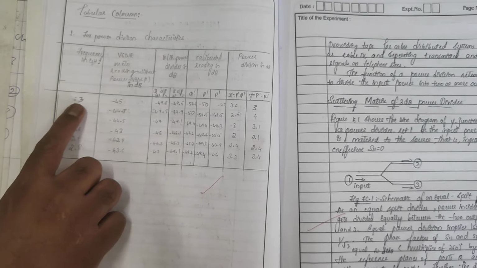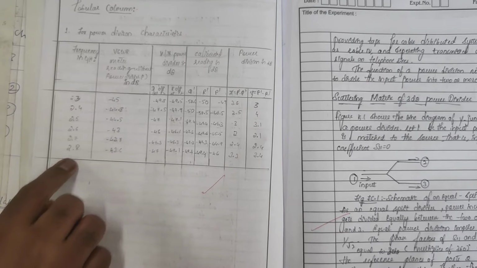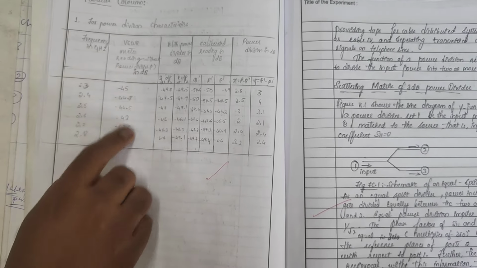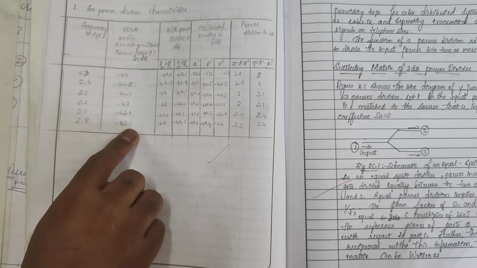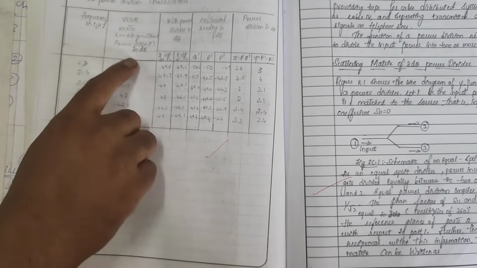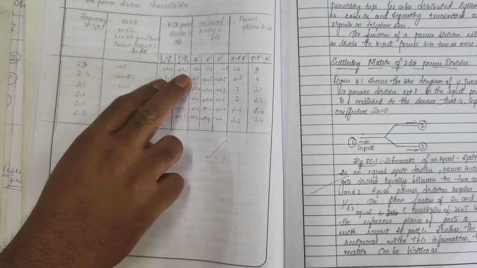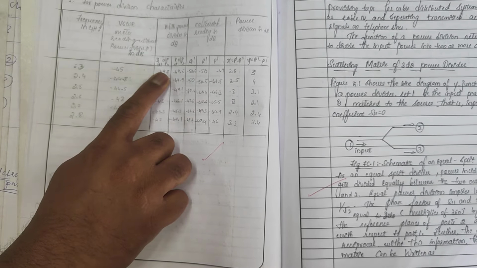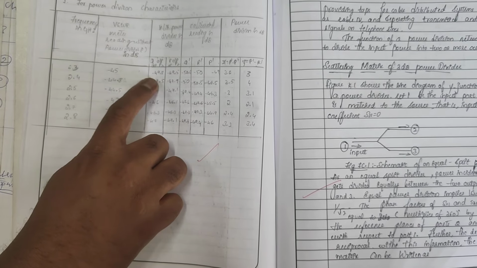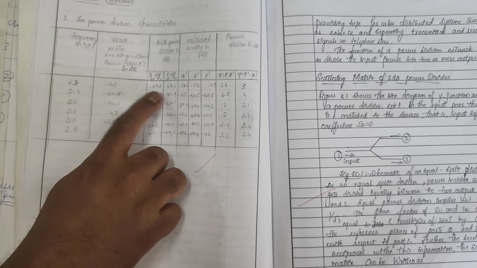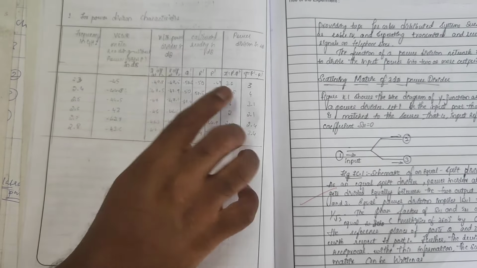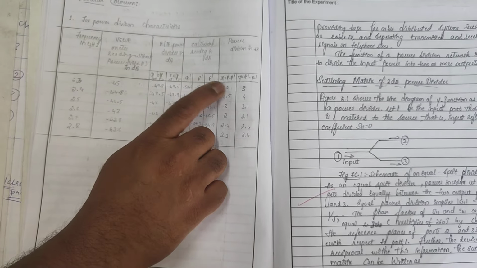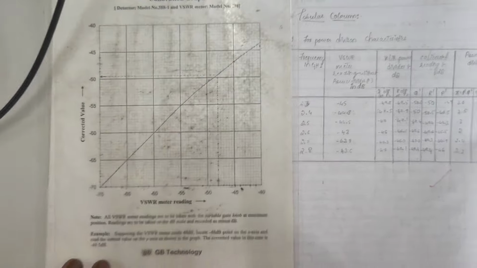Initially what we have done is we have increased the frequency without power divider. I have noted down the readings from 2.3 to 2.8 and the respective VSWR meter readings without power divider. With power divider, as I showed, we have taken one time at port 2, one time at port 3, in the meanwhile terminating the other ports. So up to this, the readings are over. This Q dash, R dash, P dash and X and Y, you can fill out with the help of this calibration graph.